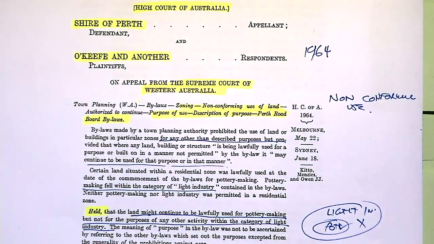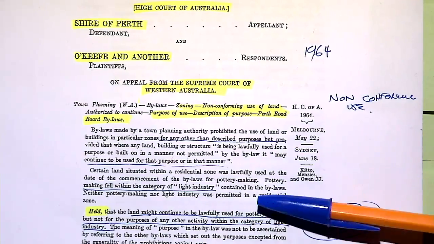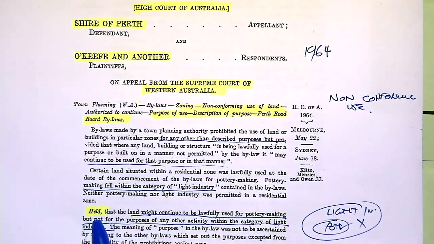And you'll see here, there's a little summary at the start, and when it says "held", that's a brief statement of what this court found to be true, its decision that it came to. Held that the land might continue to be lawfully used for pottery making, but not for the purposes of any other activity within the category of light industry. And in many ways, that's the main meaning of this whole case. Just because something lands within a use definition, that is not enough to characterise the land use precisely in terms of existing use rights. We'll talk more.